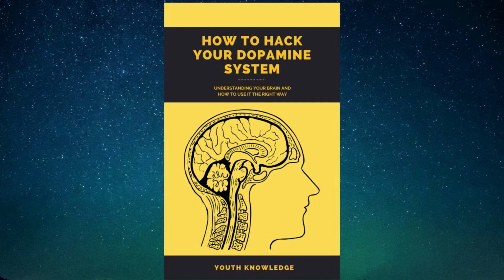Dopamine also plays a role in regulating mood and motivation. Low levels of dopamine have been linked to depression and lack of motivation, while high levels of dopamine have been linked to mania and psychosis.